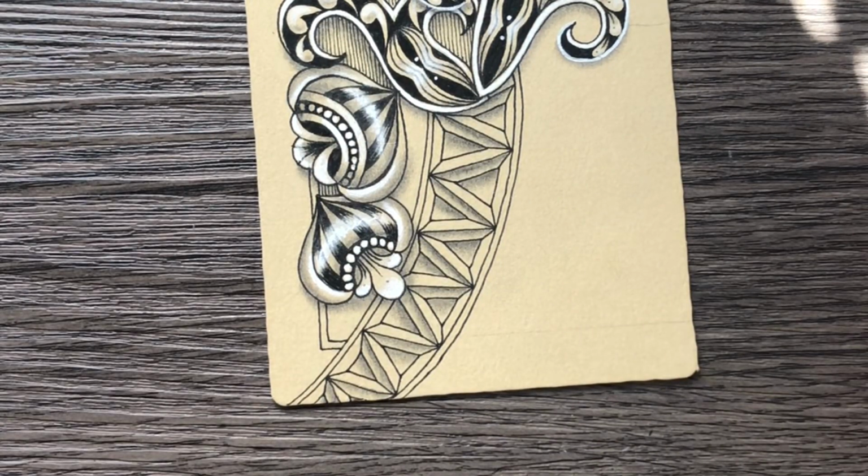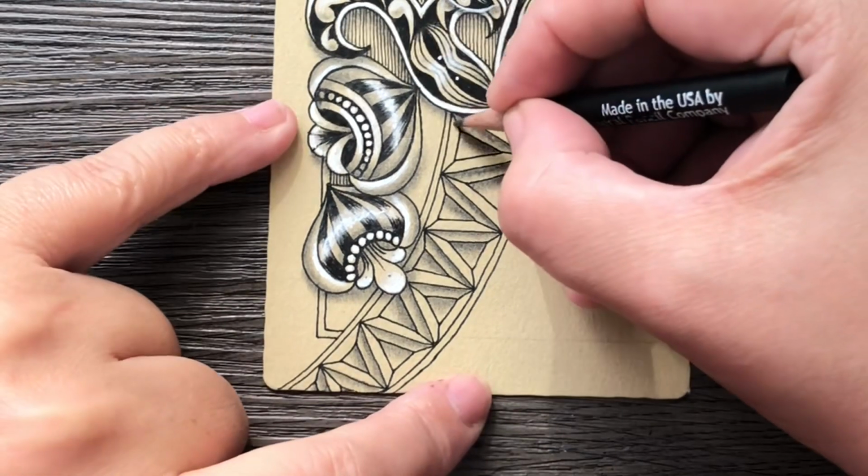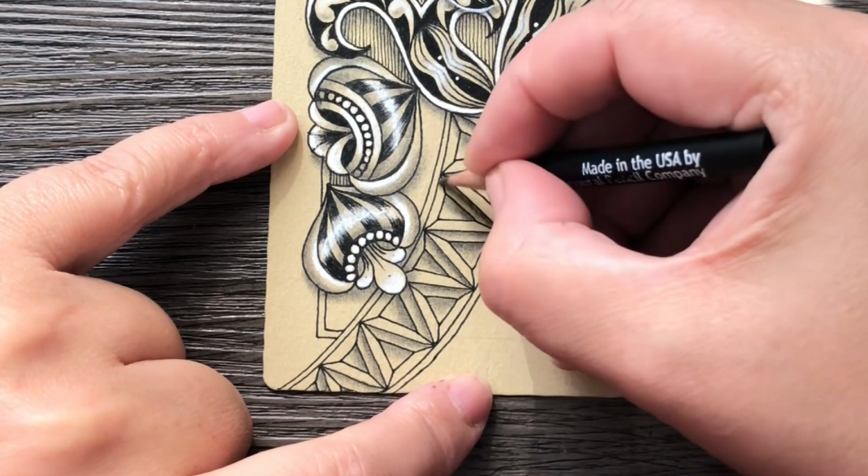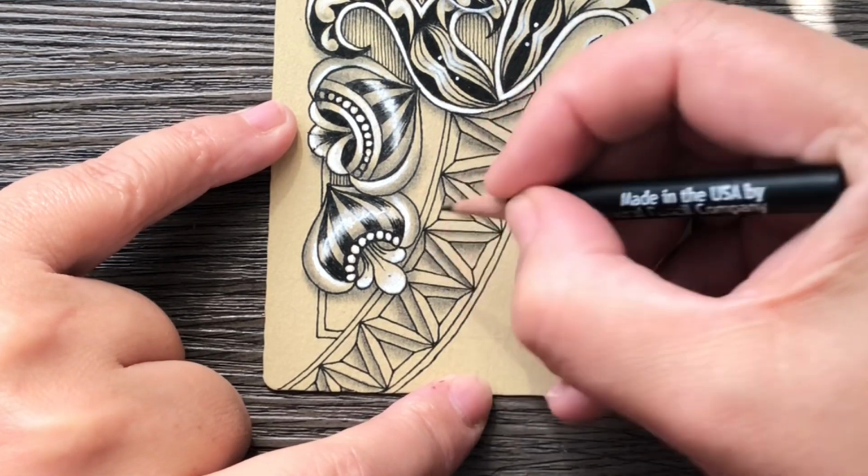I'm trying to look at this from arm's length and see if it makes sense. And I do think that it's going to look quite cool. I'm going to put some shade.